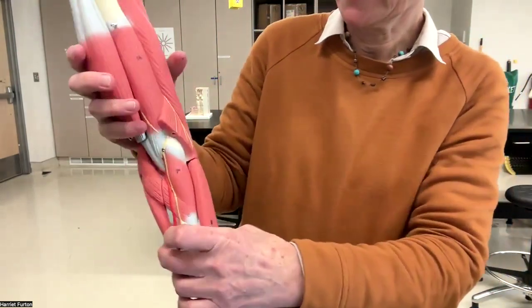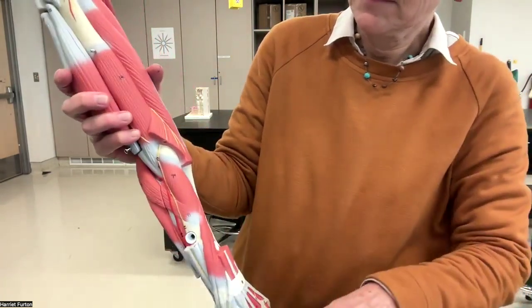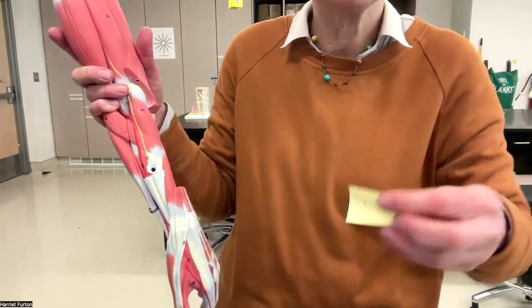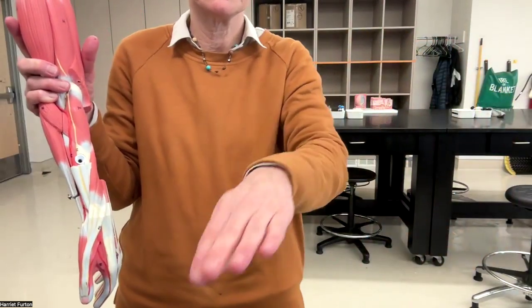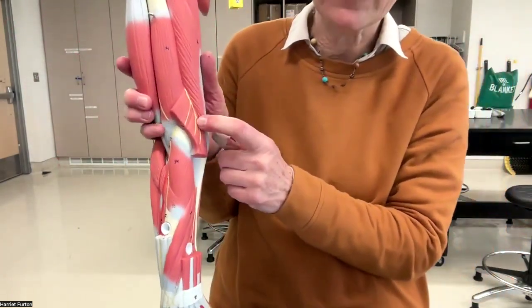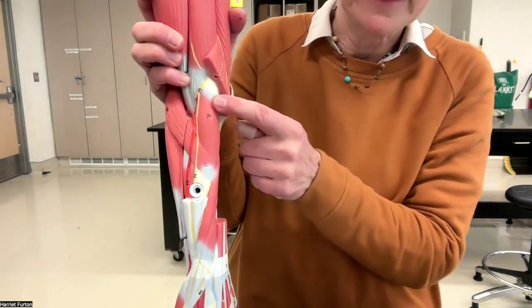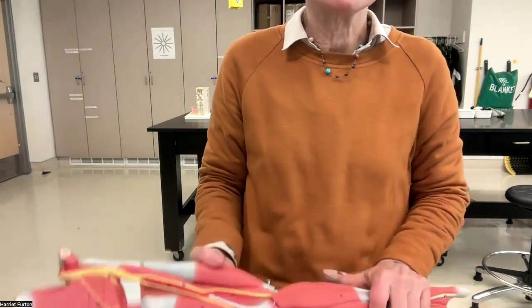The last one, we have to take off the extensor muscles, and this will be the supinator muscle. Supinator muscle. It supinates the hand. It starts from the lateral epicondyle and ends at the proximal end of the radius. And that's all for the hand muscles. All of the muscles that you need to know for the final.